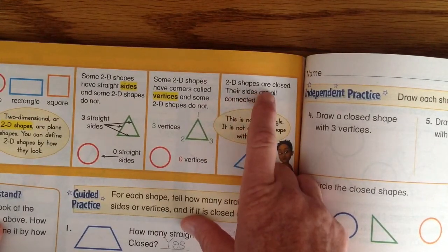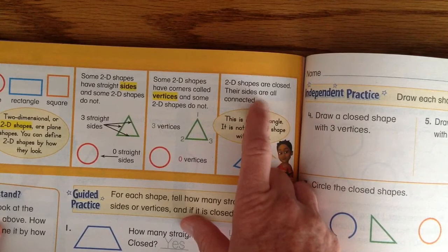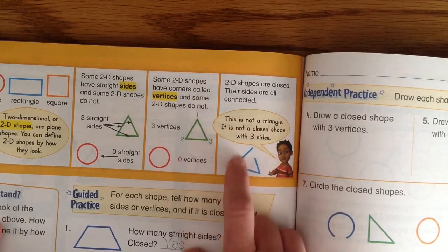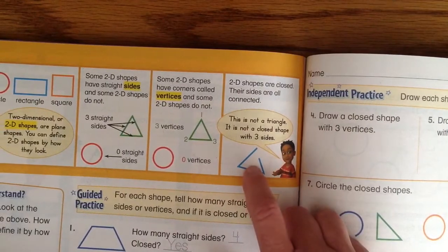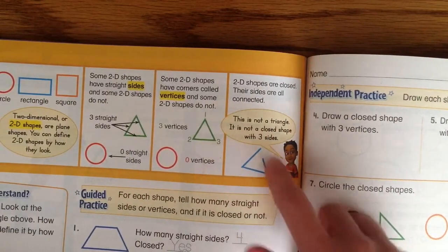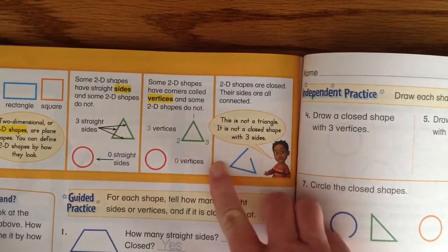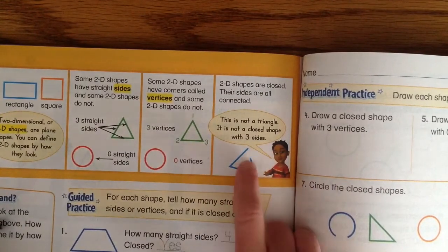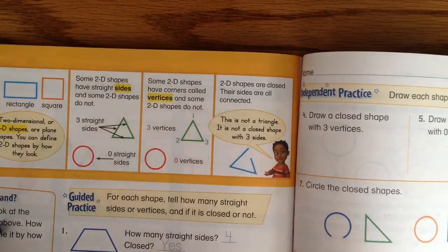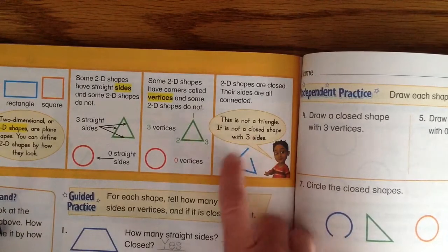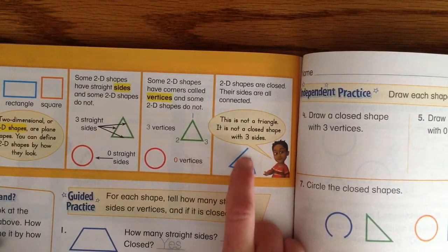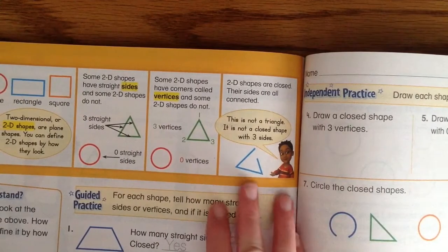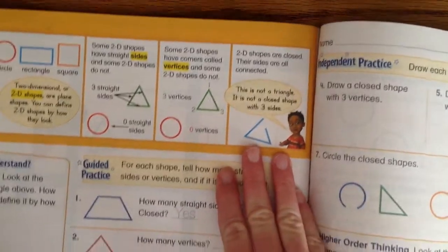2D shapes are closed. Their sides are all connected. This is not a triangle. See how it starts looking like it? But I always picture like a little animal inside, and this is a fence surrounding it. And if you could see, the animal can get out of the fence because it's open. So this cannot be a triangle because even though it has 3 sides, it is open. So it is not a closed shape.